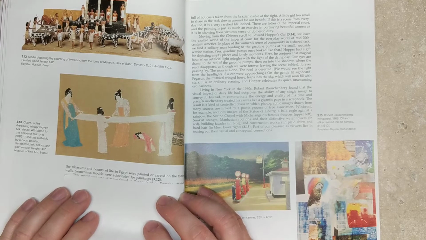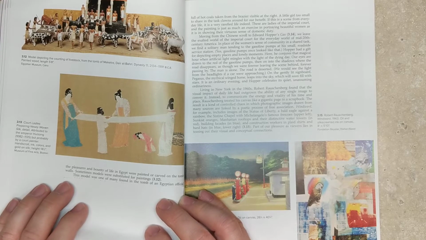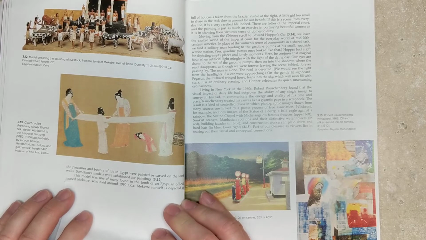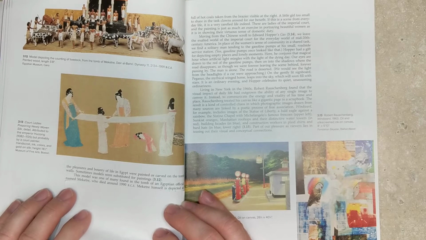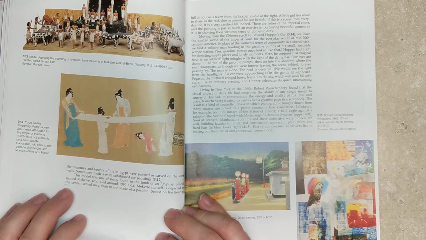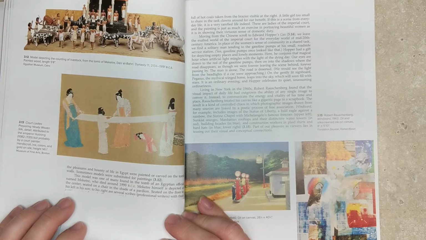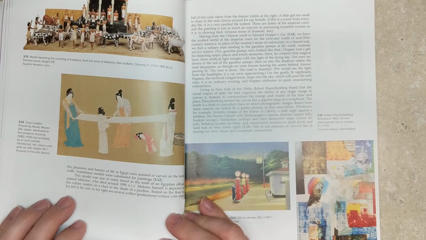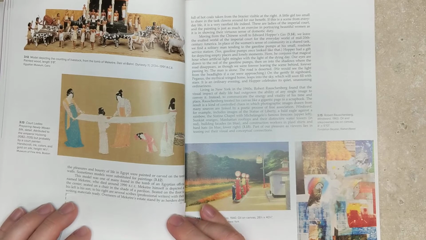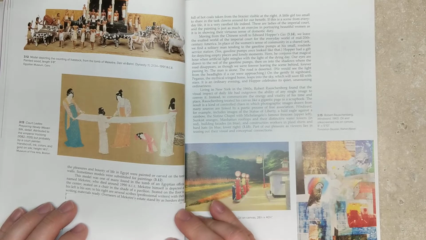Sometimes models were substituted for paintings. The model was one of many found in the tomb of an Egyptian official named Mekheter, who died around 1990 BCE. Mekheter himself is depicted at the center, seated on a chair in the shade of a pavilion. Seated on the floor to his left is his son. To his right are several scribes, professional writers, with their writing materials ready.